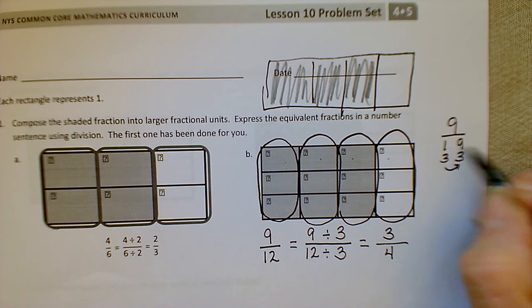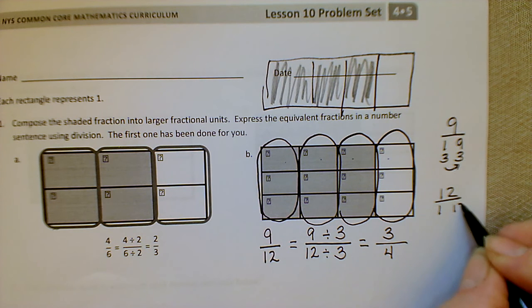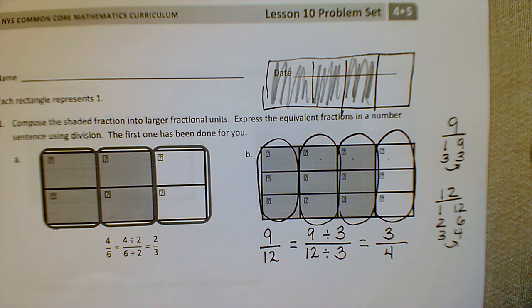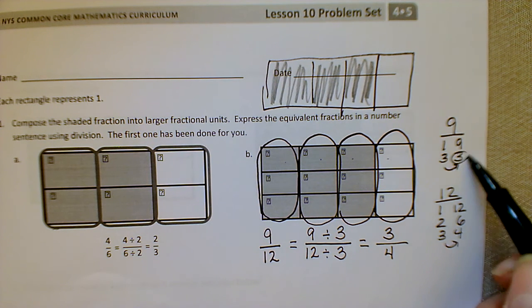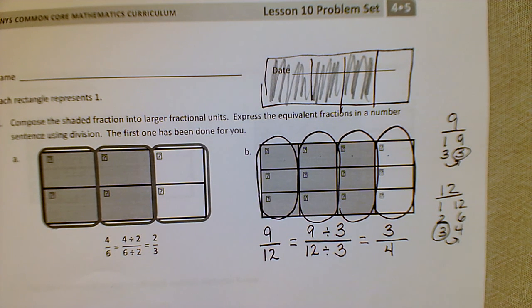I've looped, I have all my factors. I could do it for 12 as well: 1 and 12, 2 and 6, 3 and 4, 4 is already here, so I've looped. So I'm done. And as you can see, 3 is a common factor for both of these, which is why we use 3.